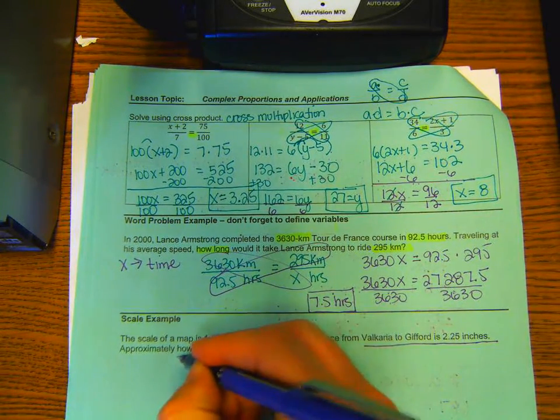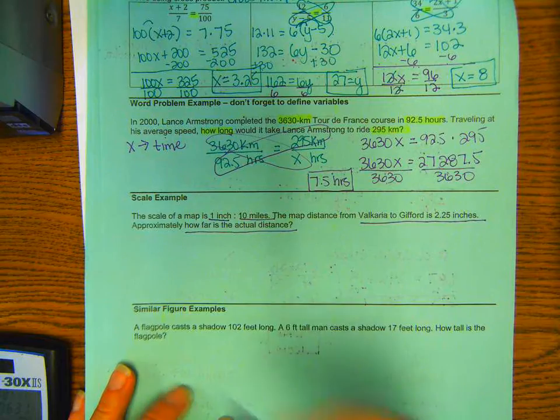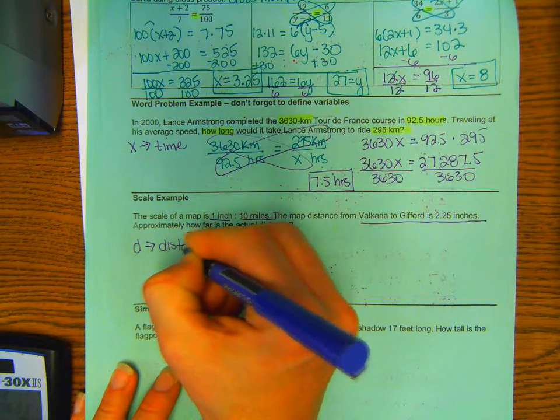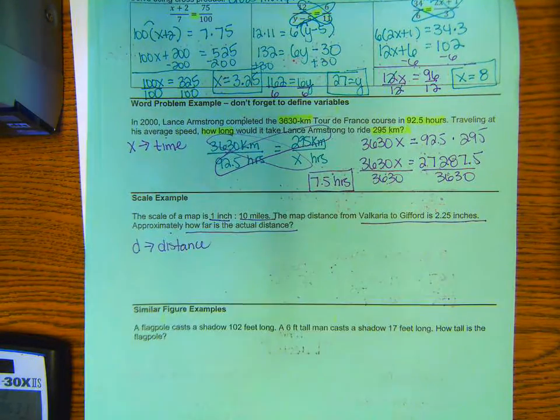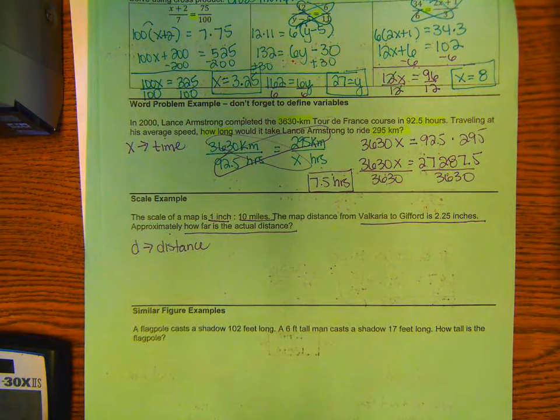All right, let's write down a variable. D, I'll write for distance. How is the distance measured? In inches or in miles? In miles.